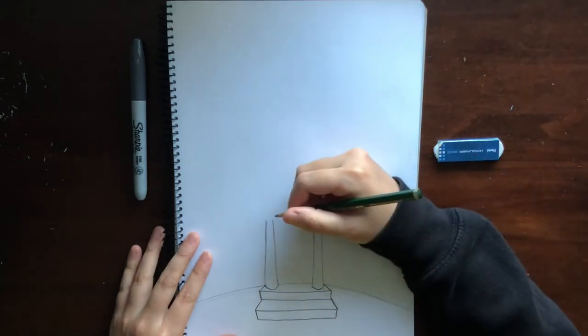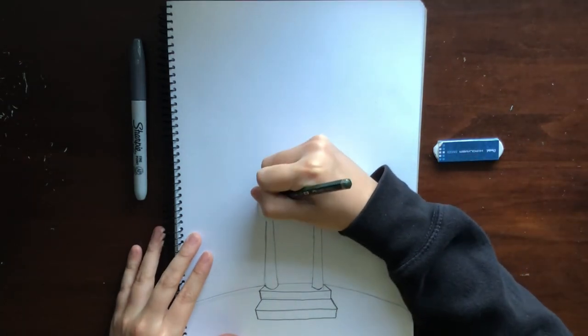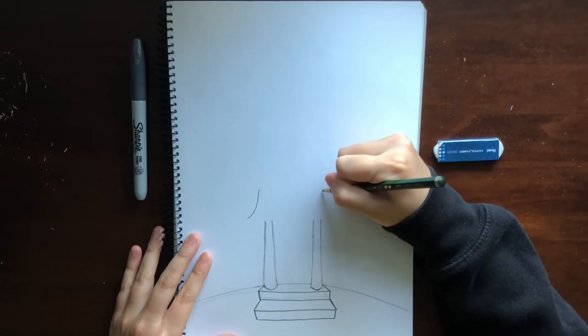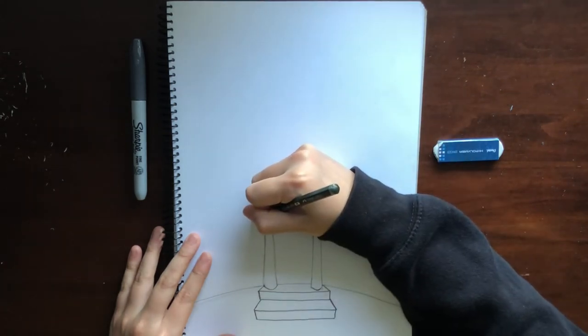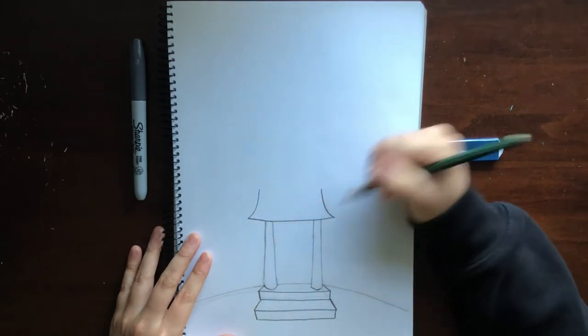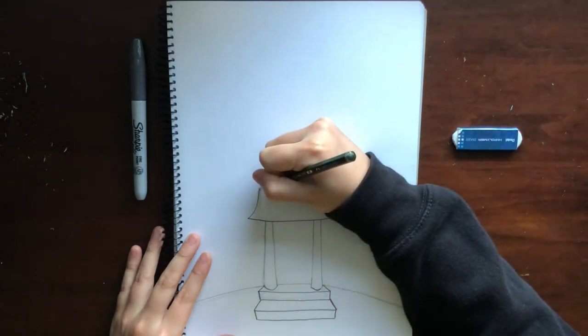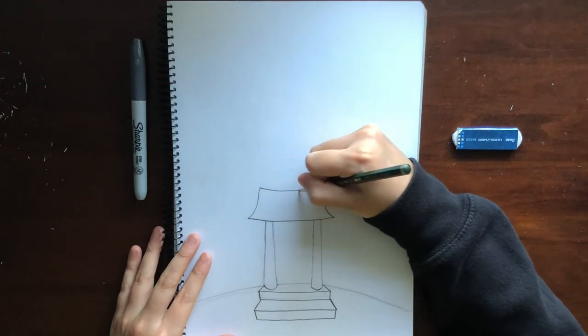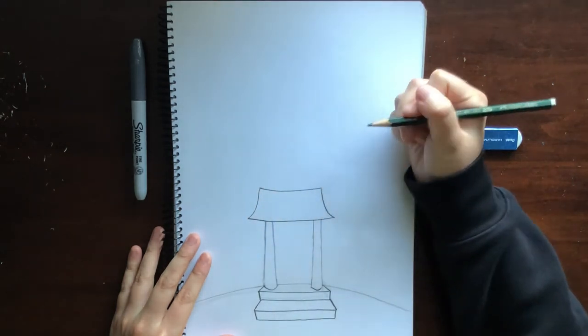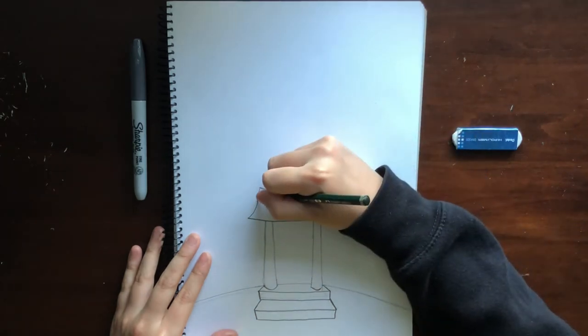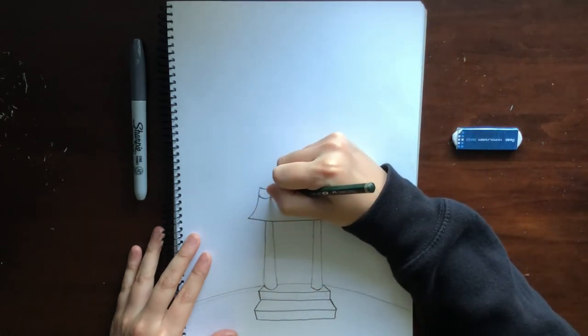And then we can draw the roof for it. Two lines like this. And we connect them together. And we would want the top to connect too. And then we can draw the pattern for the roof.